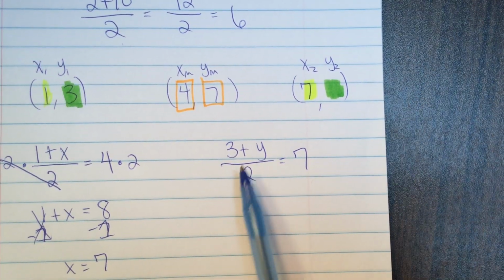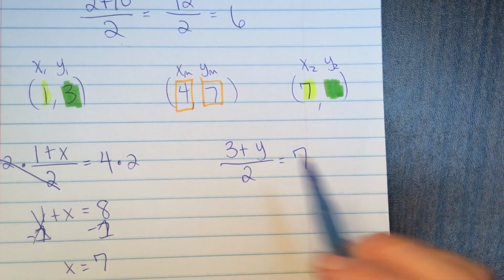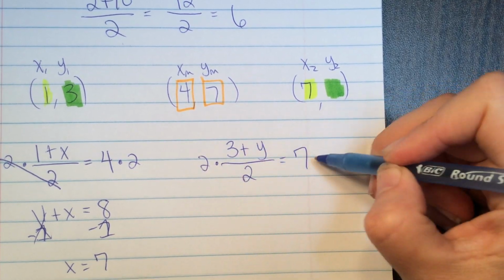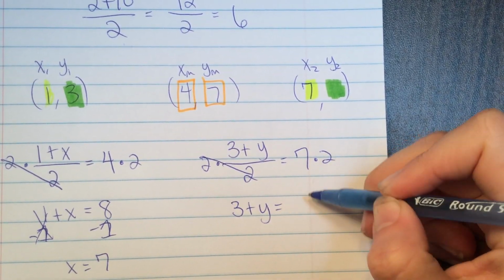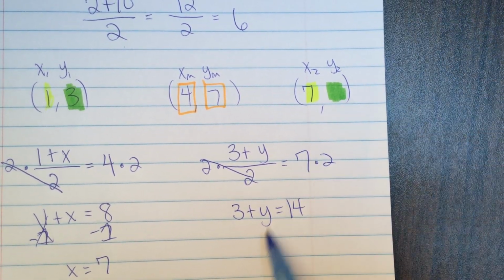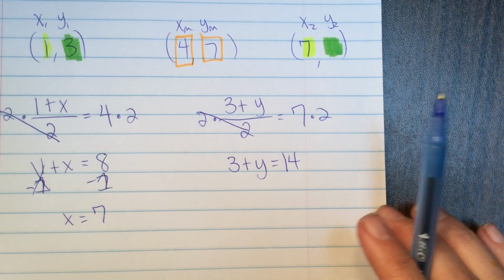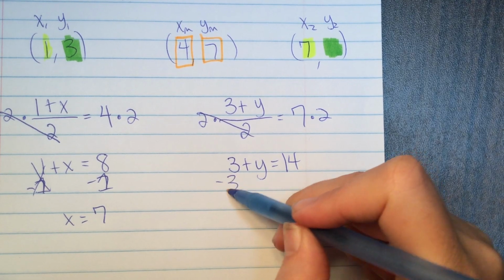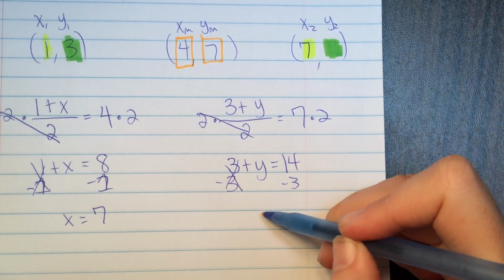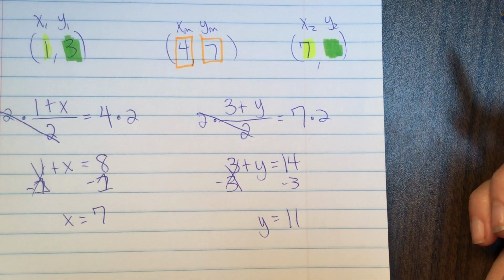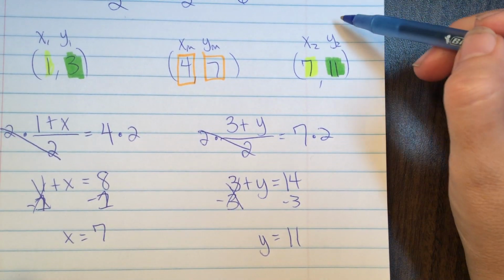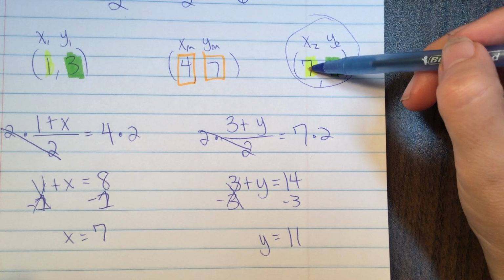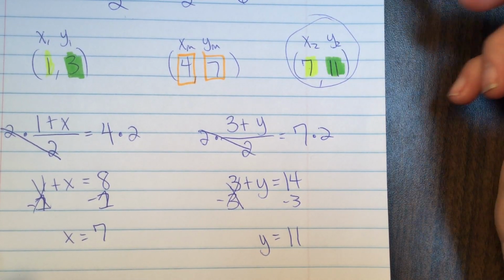So now we're going to solve this equation. And we always start by multiplying by 2. And we get 3 plus y equals 14. We subtract 3 from both sides, and we get y equals 11. So that means this one had to be 11. So the second point had to be 7, 11.